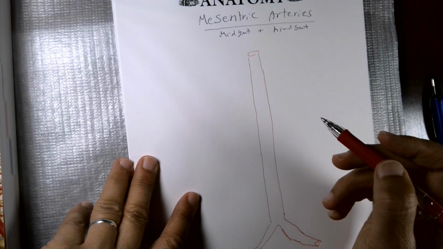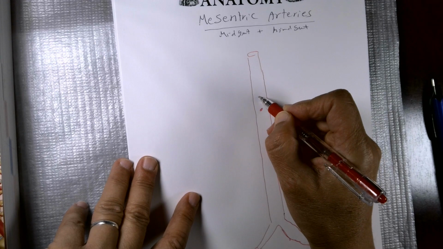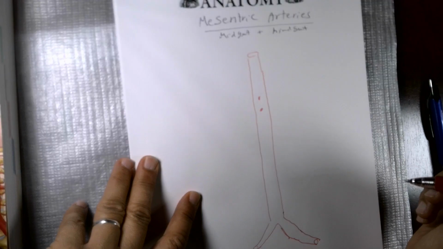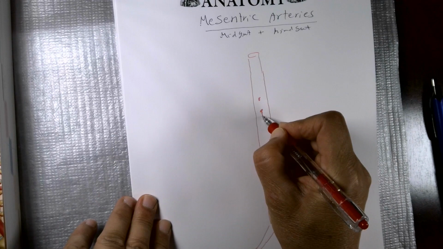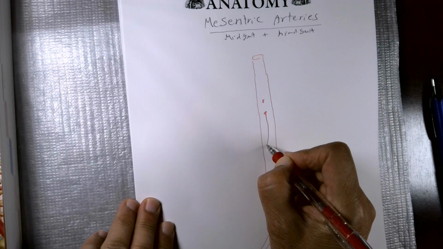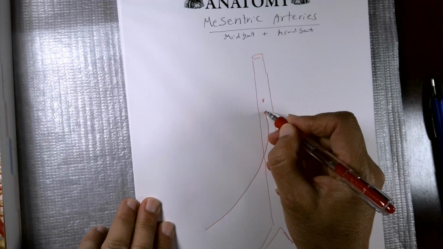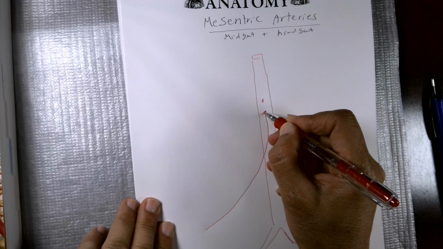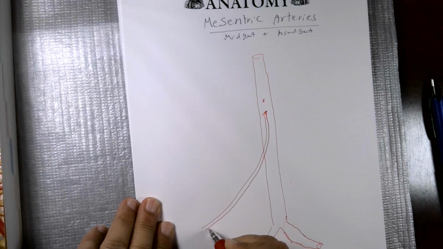So you have the superior mesenteric artery coming at a lower level of, but very close to, the celiac trunk, and this one descends anterior to the aorta, then goes to the right side, to the right iliac fossa. Okay, so this is the superior mesenteric artery.